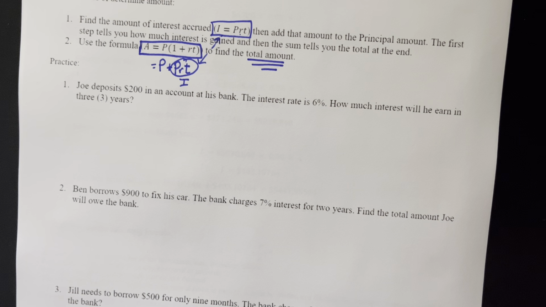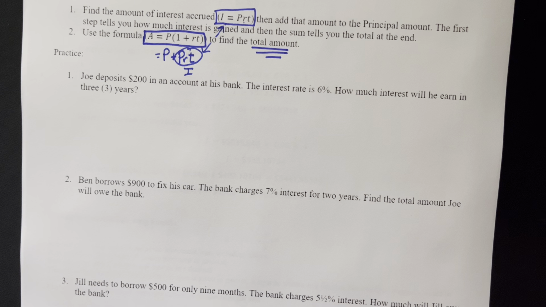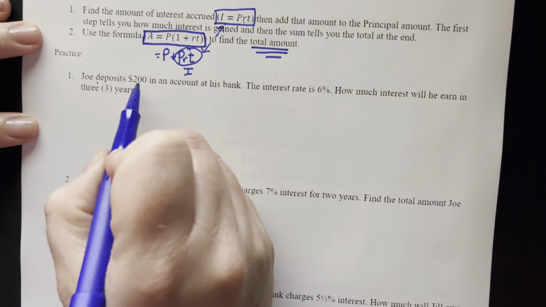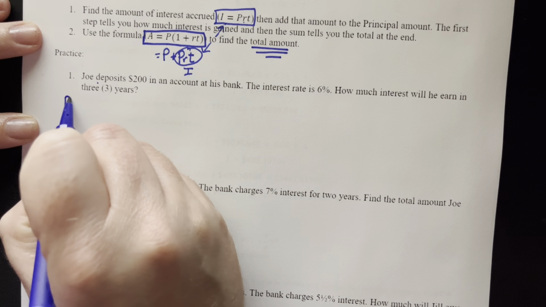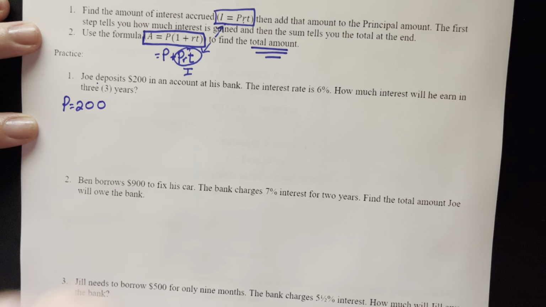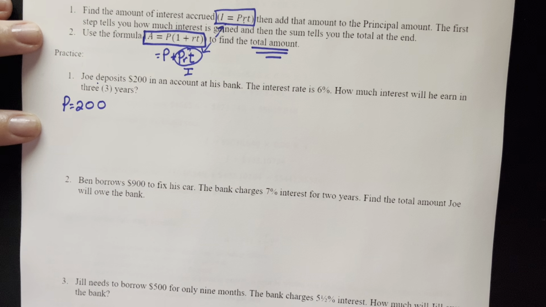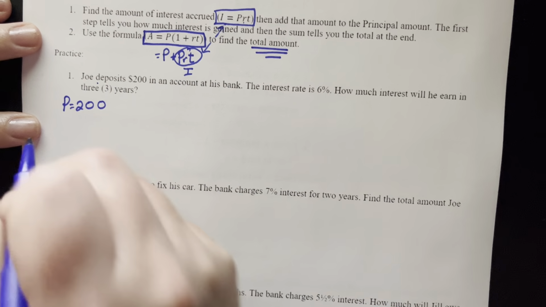In the first problem, Joe deposits $200 in an account at his bank. The interest rate is 6%. How much interest will he earn over 3 years? So the first thing I like to do when I encounter these problems is to write out the information with the variable representing them. So in this case, the amount he deposits is $200. So that tells me my principal is $200. The next bit of information we're told is that the rate is 6%.